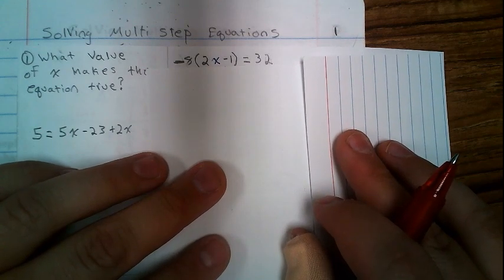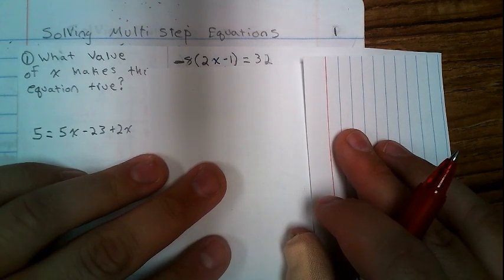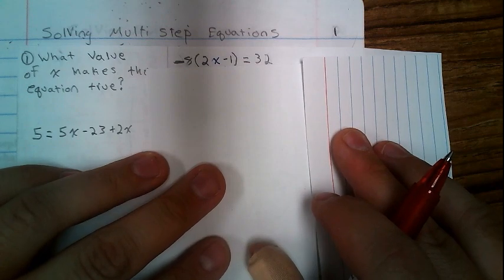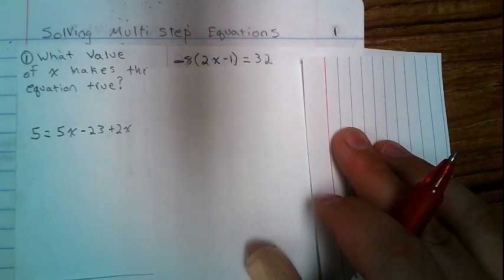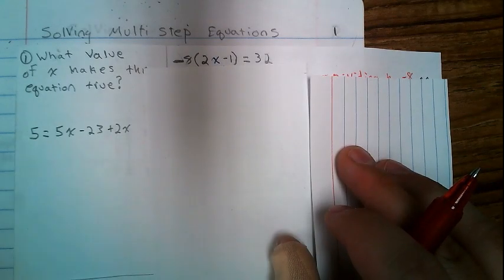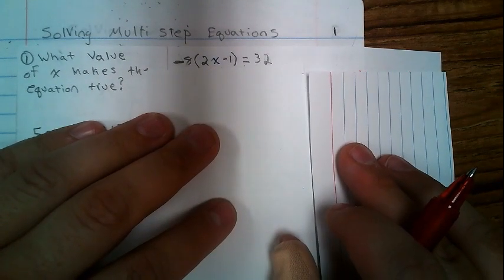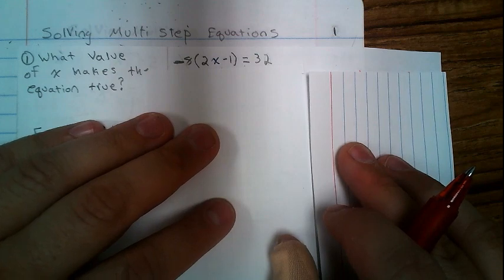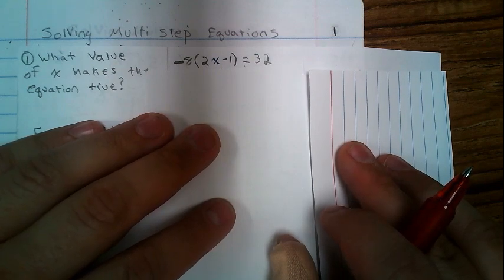So for this one, I do see x only occurs once. So I don't have any combining of like terms, but I do have those grouping symbols, those parentheses. So dealing with the parentheses, there are a couple different things that I can do. I could get rid of the negative 8 right away, and that would take care of the parentheses. Or I could distribute the negative 8 in.